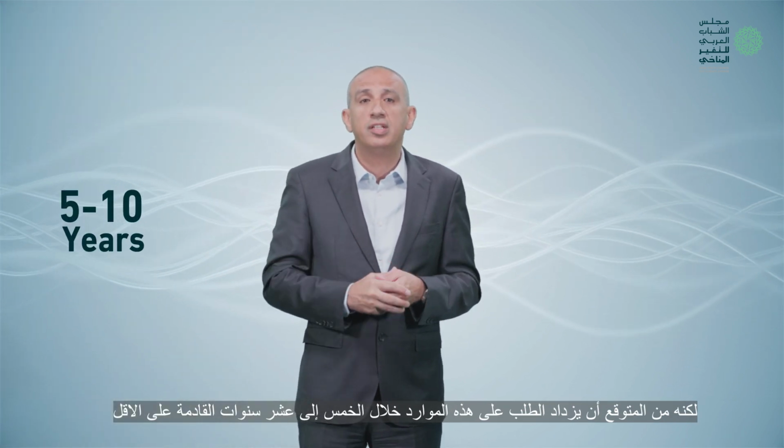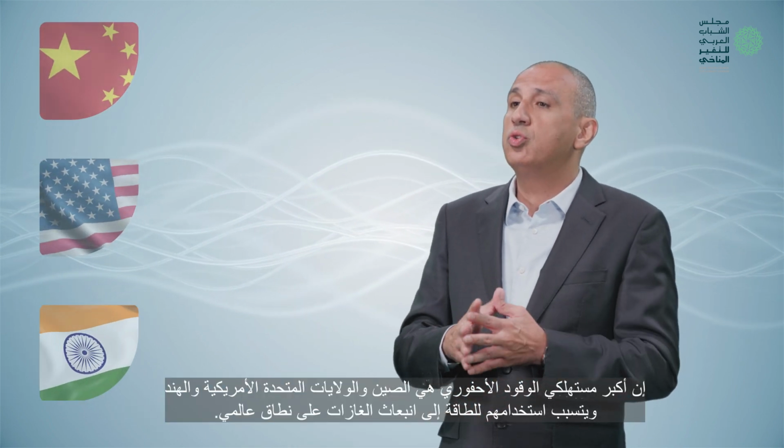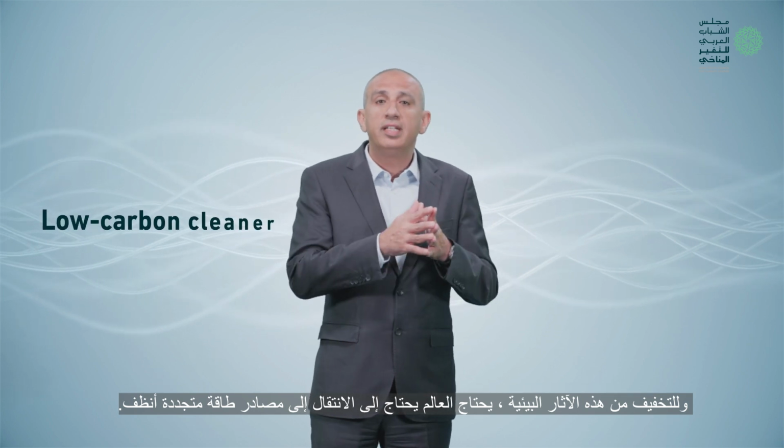Even though the world experienced a slight drop in fossil fuel demand during the COVID-19 pandemic, demand for these resources is expected to grow for at least another 5 to 10 years. Countries like China, the United States, and India are the largest consumers of fossil fuels, and their energy use is driving global emissions. To mitigate these environmental impacts, the world needs to transition to low carbon, cleaner, renewable energy sources.